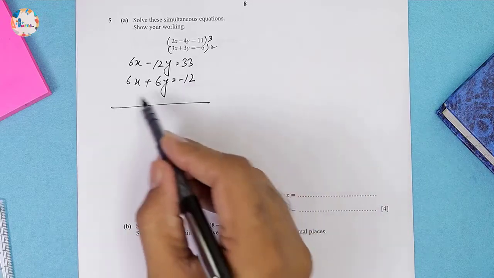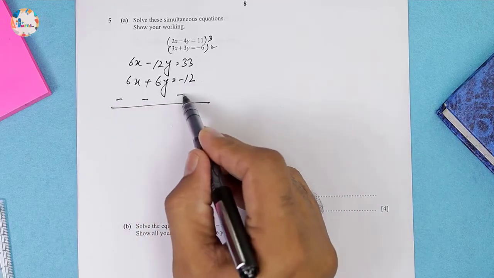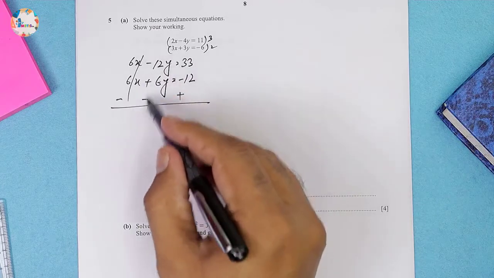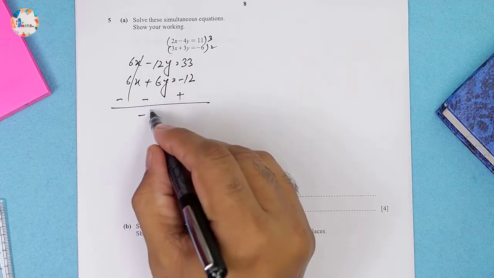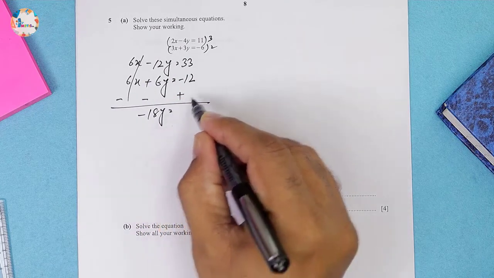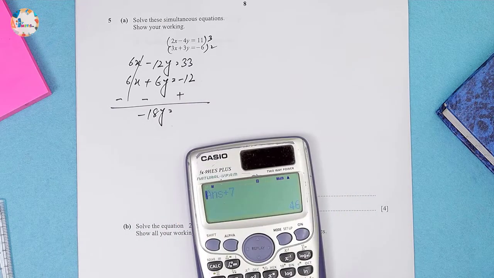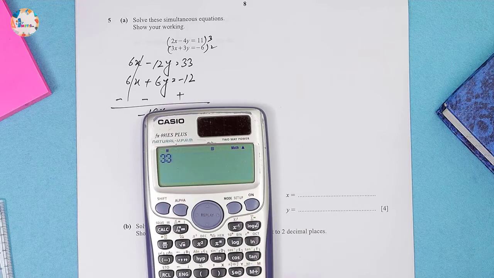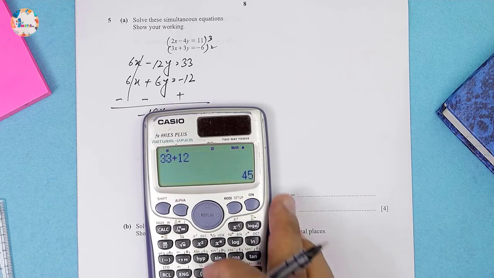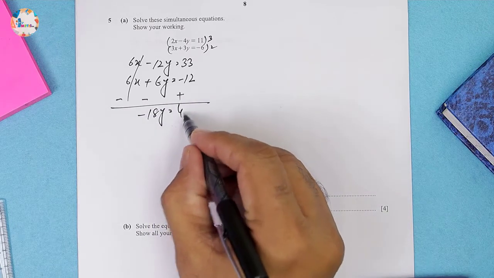And now we can subtract, so signs will change and this will be cancelled. This will be minus 18y is equal to 45. We can double check with the calculator. So 33 plus 12 will be equal to 45. So we can write here 45.